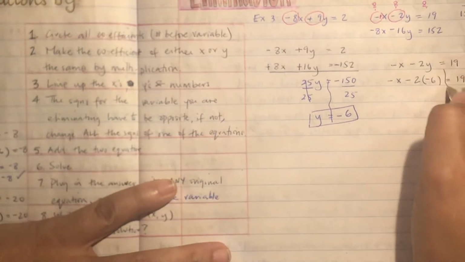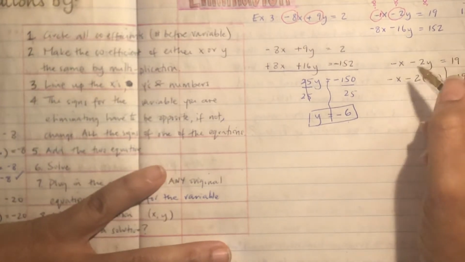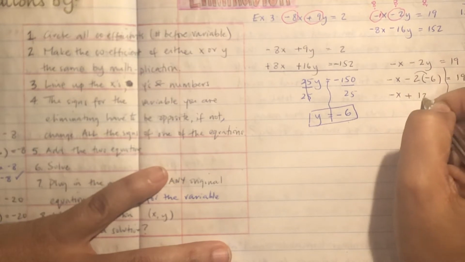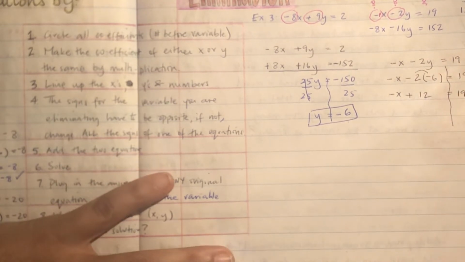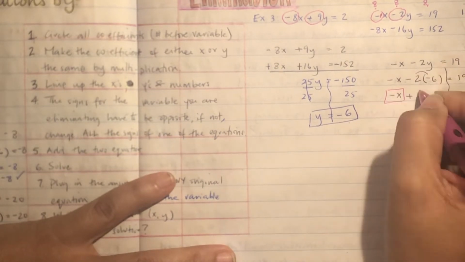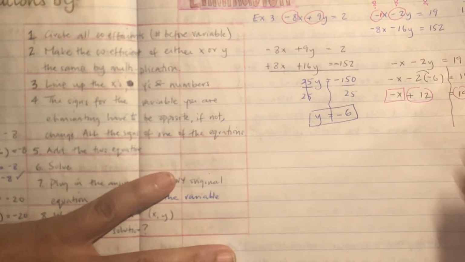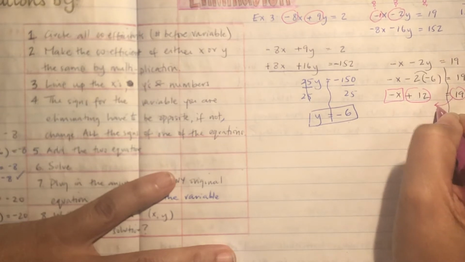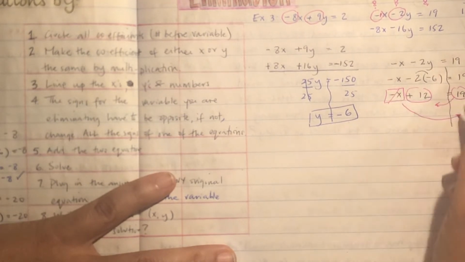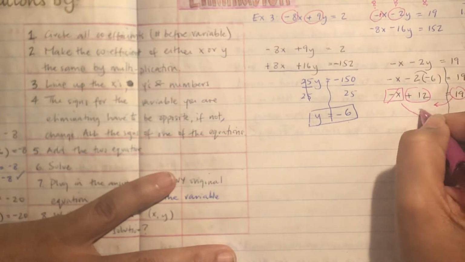Okay, then we're just going to solve that. All right, so this is -x, multiply those two, that's going to be +12 equals 19. Okay, I want the x to be positive. So if I did my boxes and circles, I'm going to bring this to this side and that to that side. So this is going to become +x and this is going to become -19.